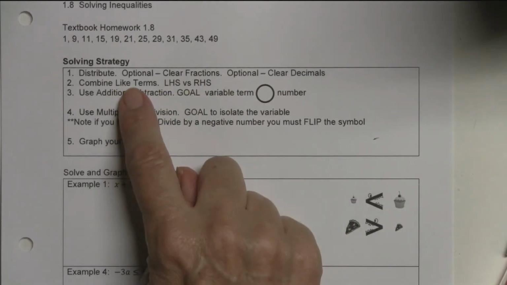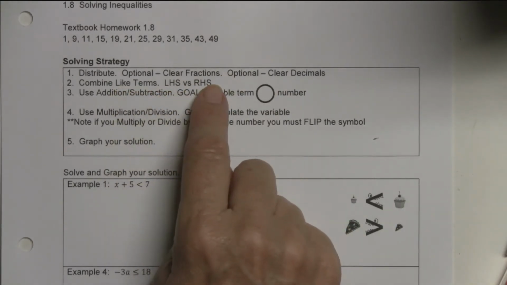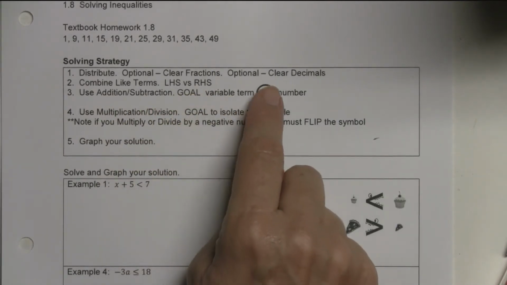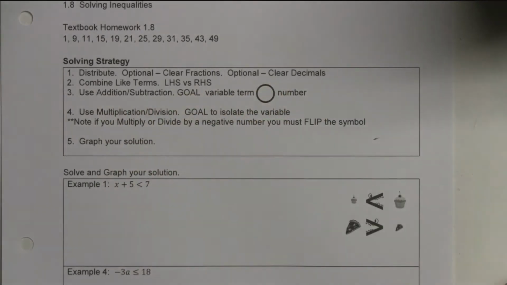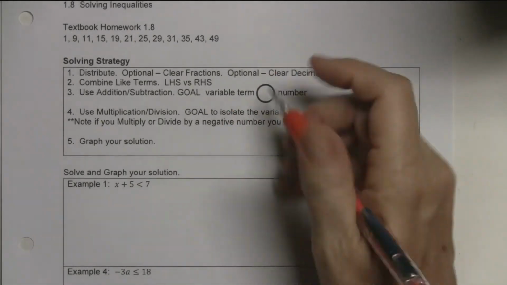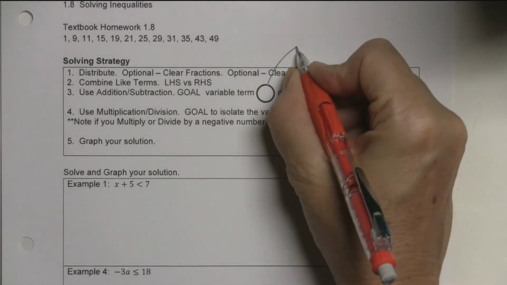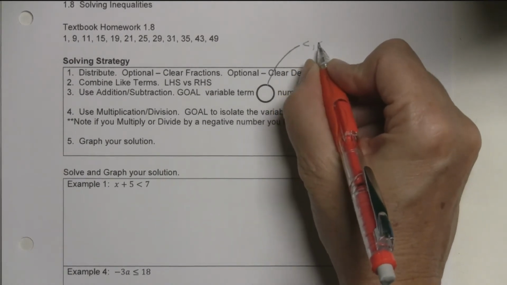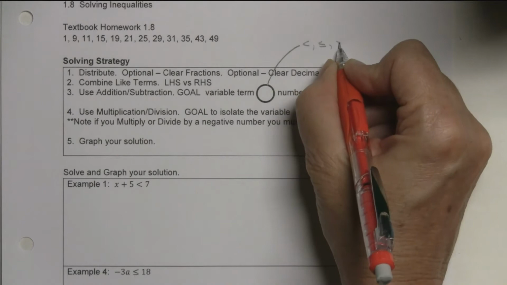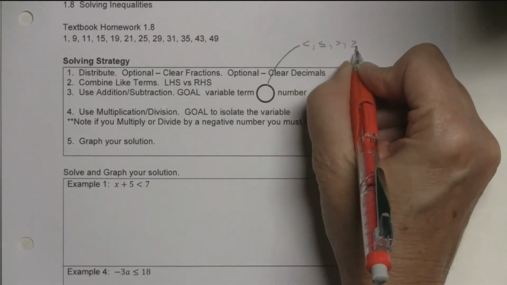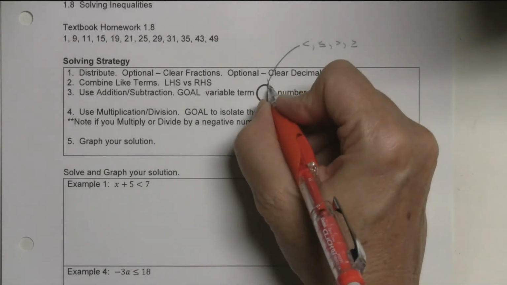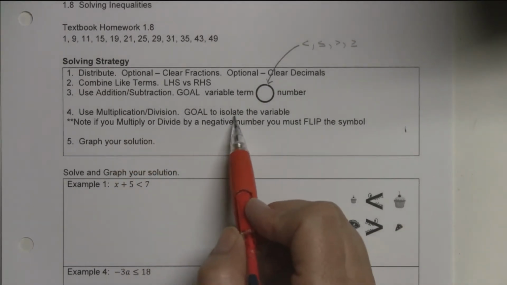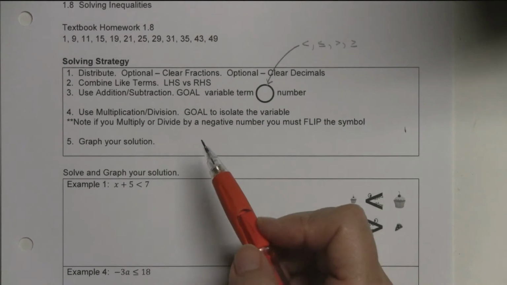You can combine like terms on the left side and on the right side. Use addition with your goal to get the variable term on one side of whatever symbol you have. So this symbol could be the greater than, the less than symbol, the less than or equal to symbol, the greater than symbol, or the greater than or equal to symbol. It wouldn't matter which one of those symbols it is. And then you use multiplication and division with your goal to isolate the variable.